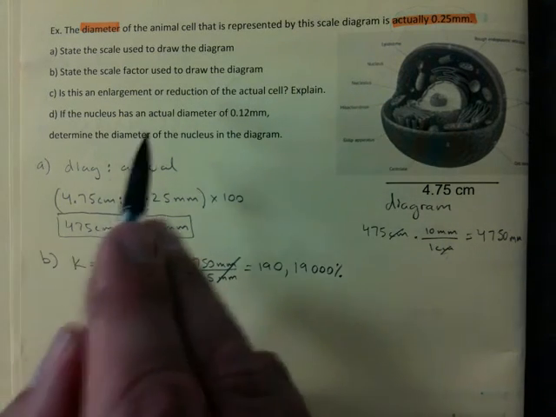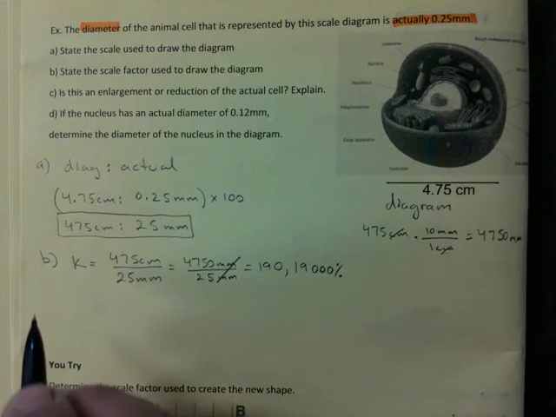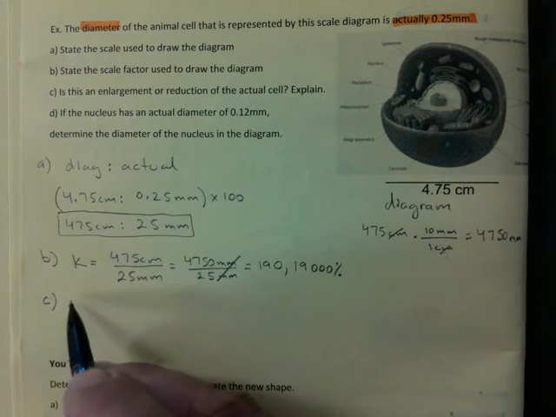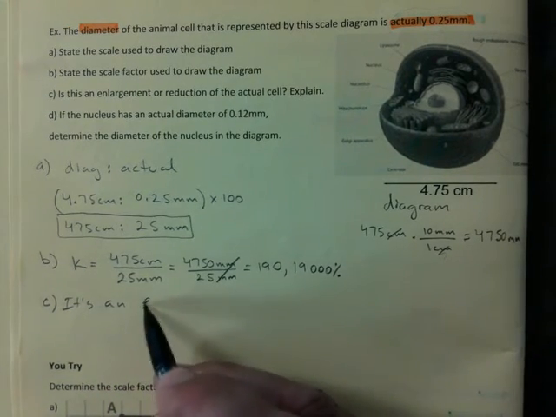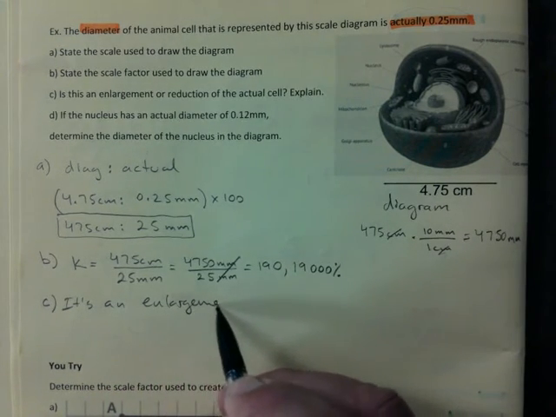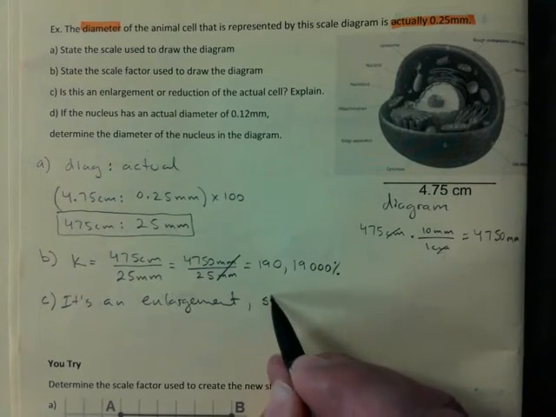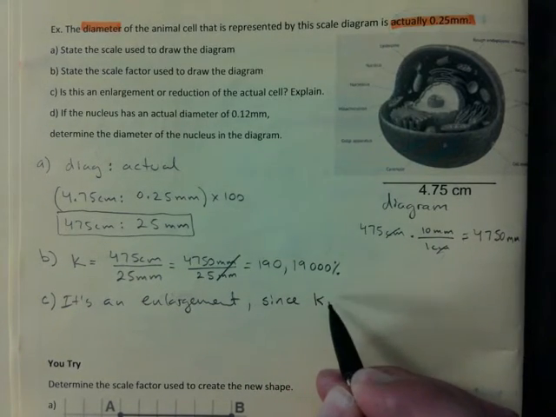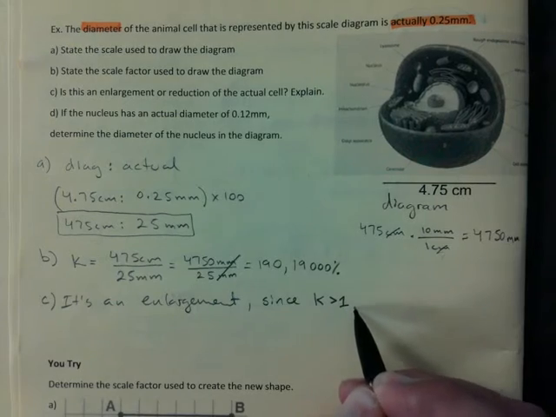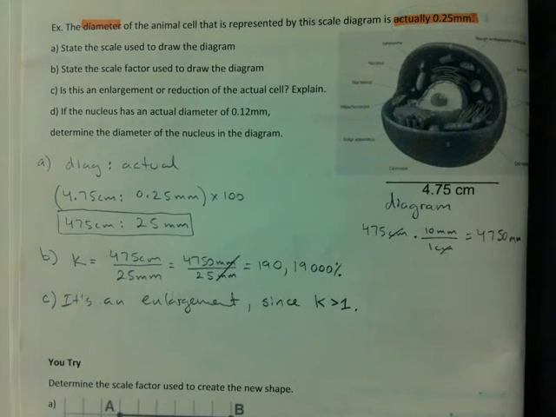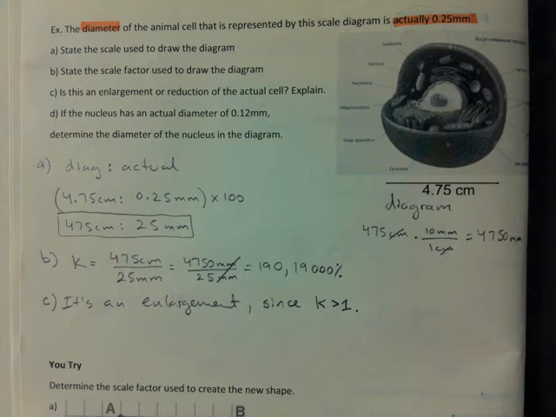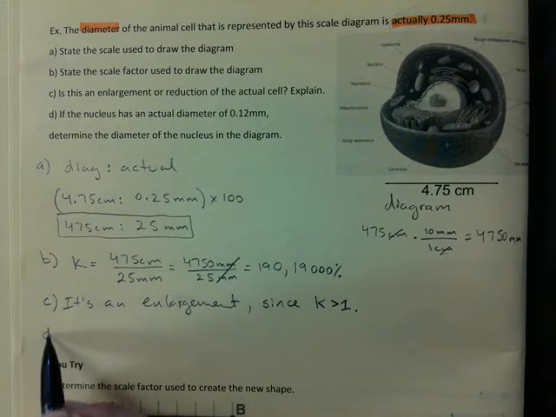So C, is this an enlargement or reduction? So there I'm just testing to see it's an enlargement, right? Since K is greater than 1. You can write it in words or you can use symbols like that. Use the proper notation, I'm fine. 190 is quite a bit bigger than 1, right? So it's actually quite a bit of a zoom in there.